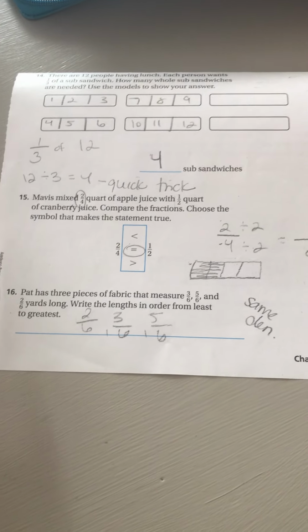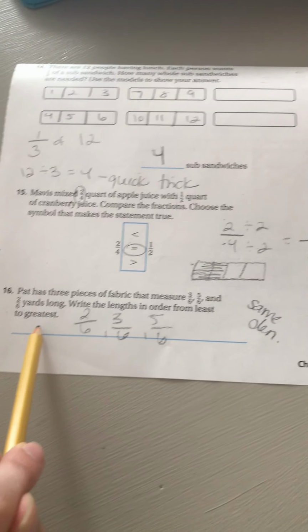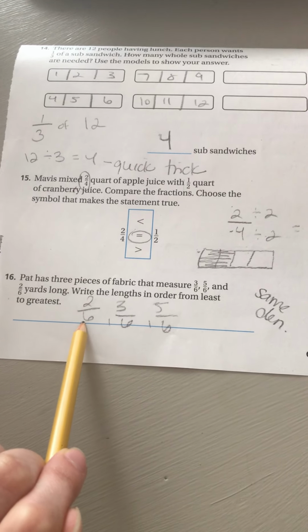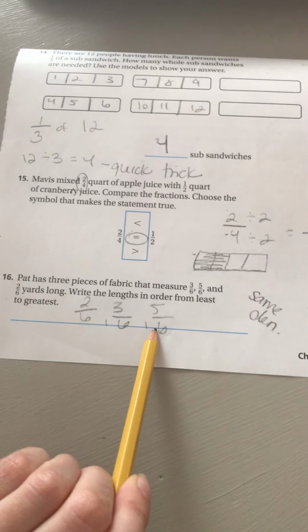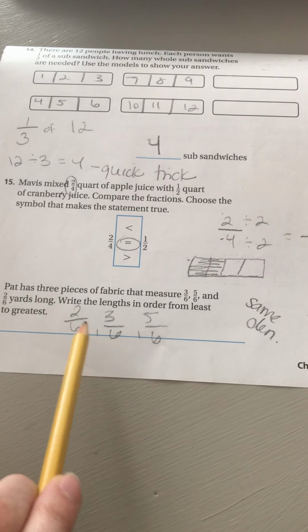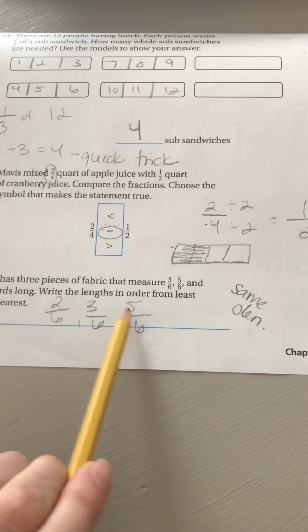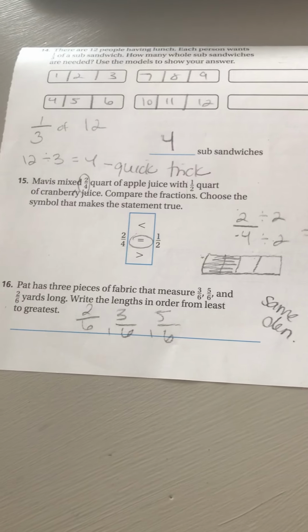Now, number 16, you are going to read this one and order them from least to greatest. So they all have the same denominator. So you're going to just look at the numerators. 2, 3, 5 from least to greatest. Bada bing, bada boom. Okay.